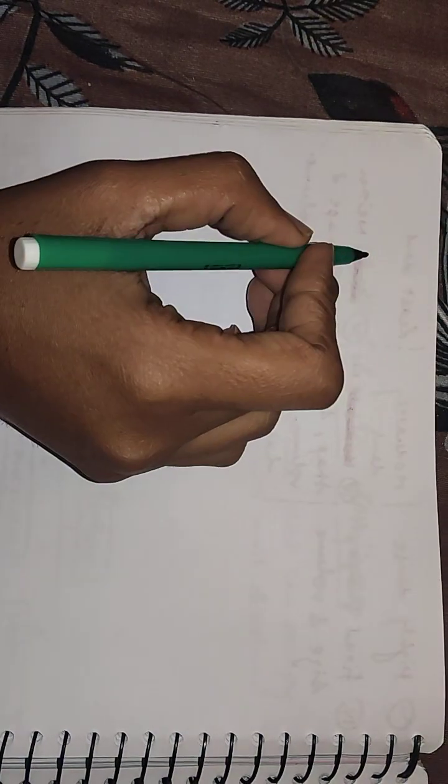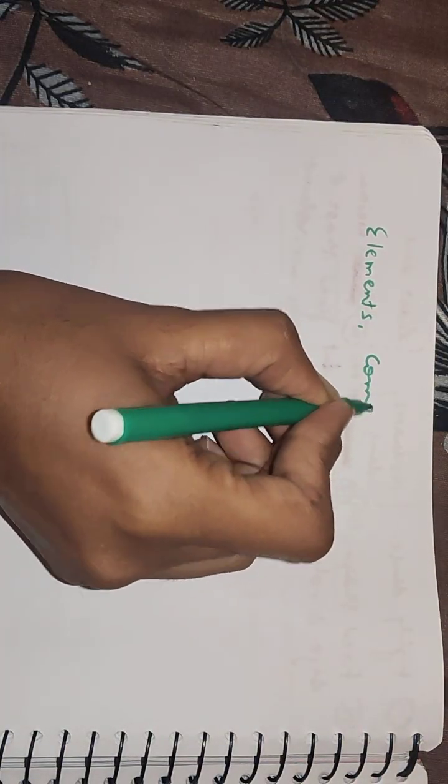Hello student. Now we'll discuss elements, compounds and mixtures one by one. What are the elements, what are the compounds and their properties, and mixtures?